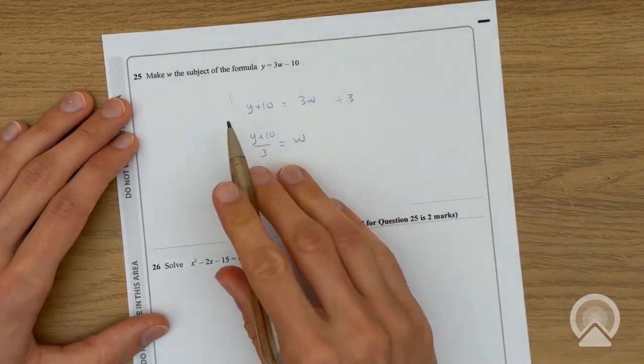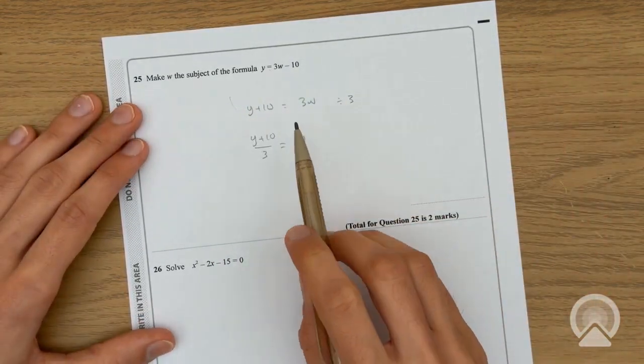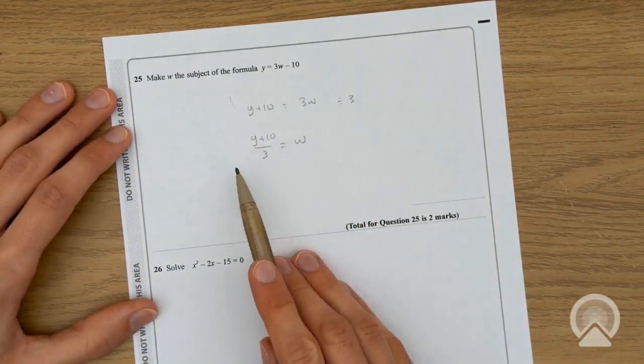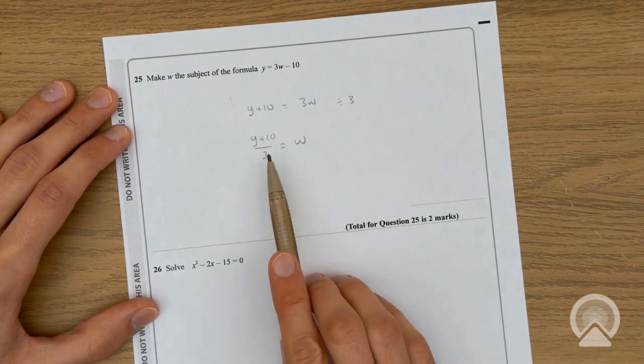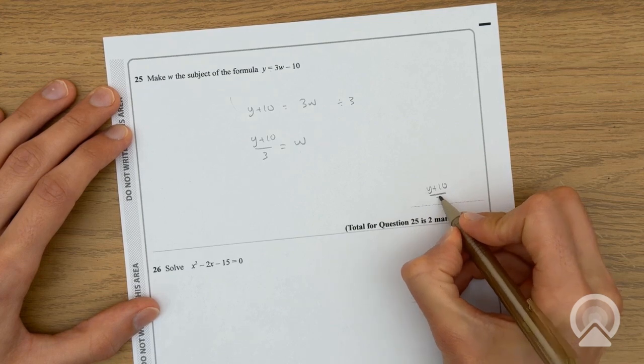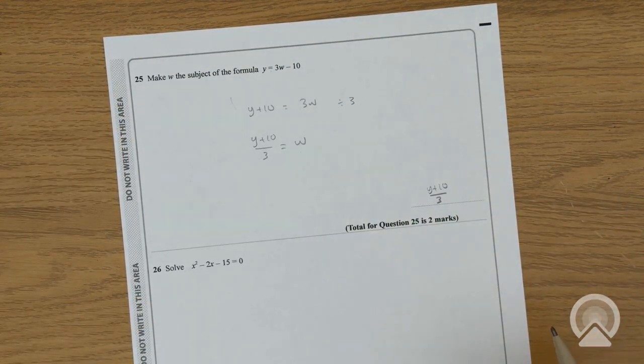And that's it. It does look quite complicated at the start, but algebra, once you practice it, it just becomes second nature, and it's all just practice. So w equals y plus 10 over 3. There we go.